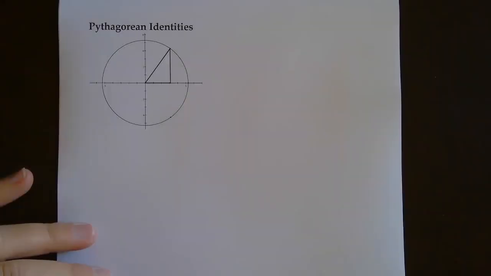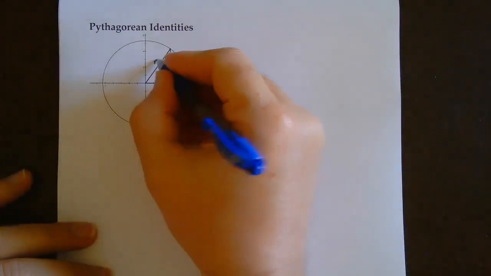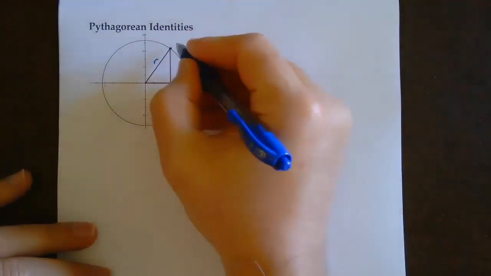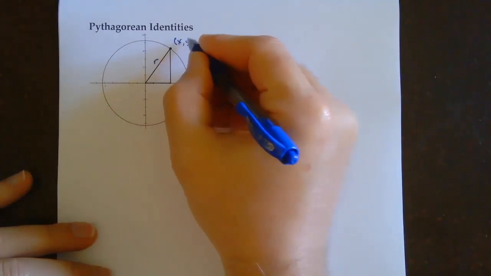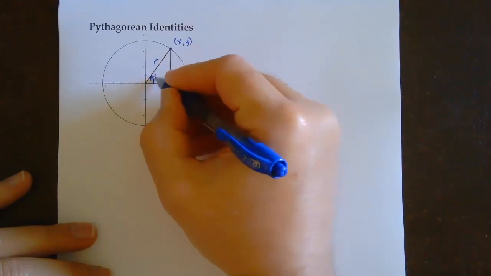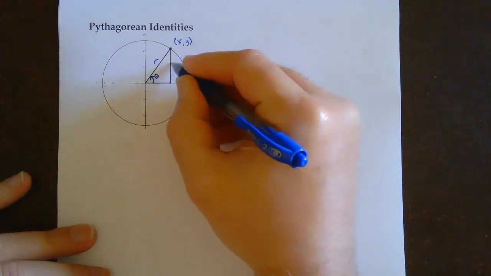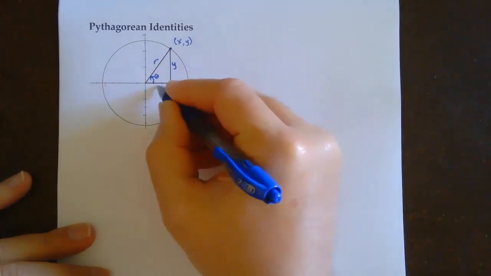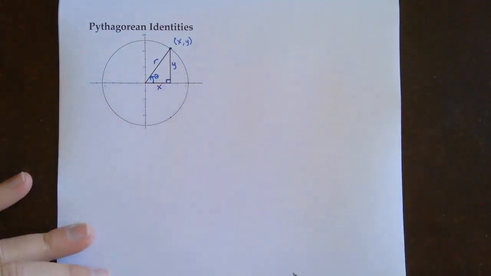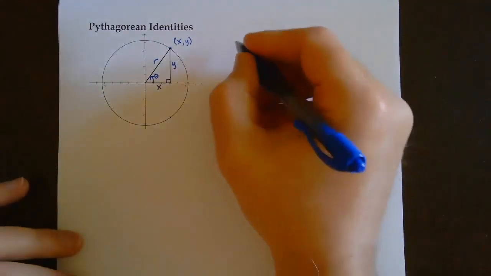For these Pythagorean identities, here's my circle. I'm going to say it has radius r. And this is a point in this xy plane, so it's x and y. This is the terminal side of my angle, so this would be my angle of rotation theta. And if this has an x and a y coordinate, then this vertical leg would be the y coordinate, and the horizontal leg would be the x coordinate, right? And we have a right angle right here.